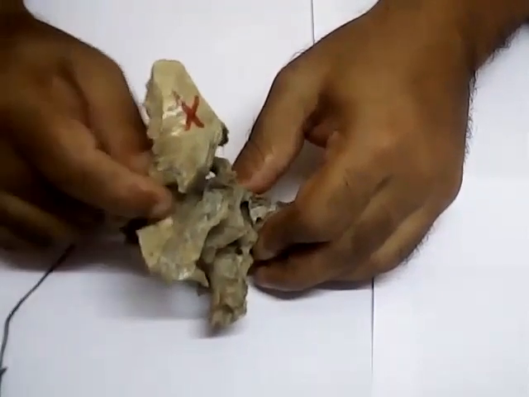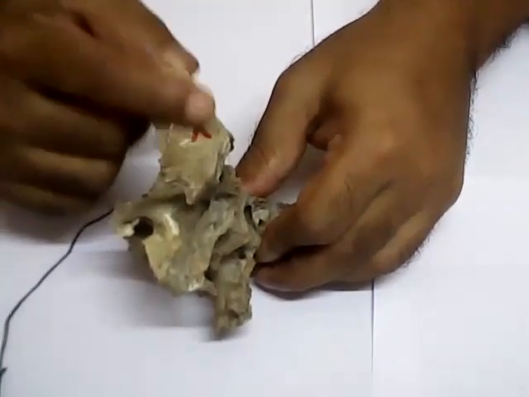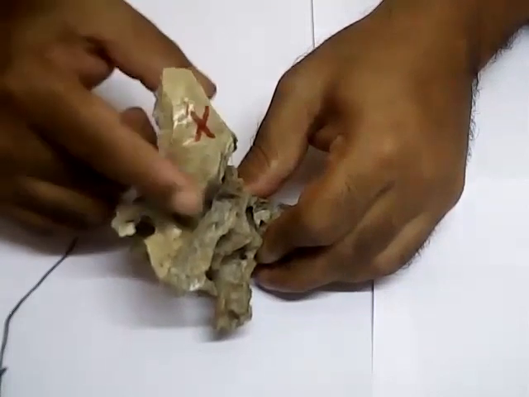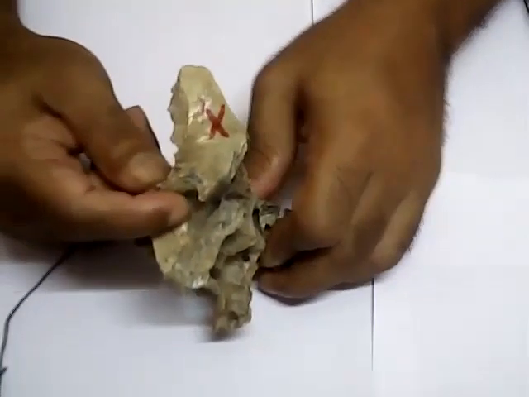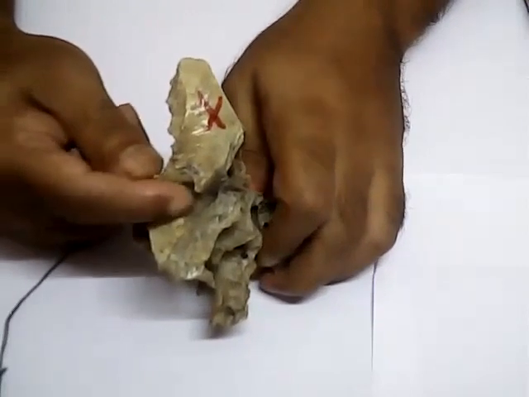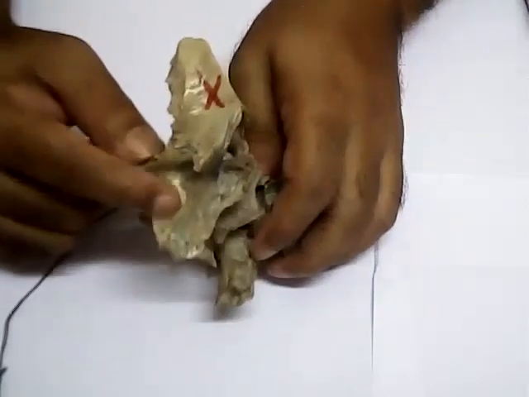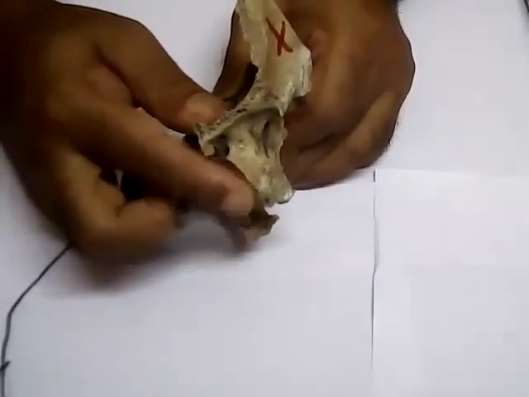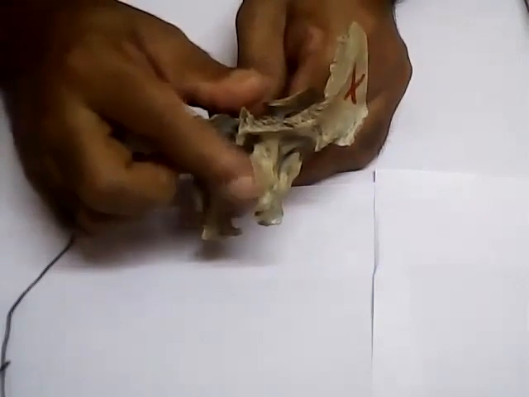If you look at the base of the skull, you will realize that this is the infratemporal fossa area. The upper part gives rise to the temporalis muscle, and the lower part gives rise to the upper head of the lateral pterygoid muscle. The lower head of the lateral pterygoid muscle comes from this process. What do you see here? This is the pterygoid process, right?